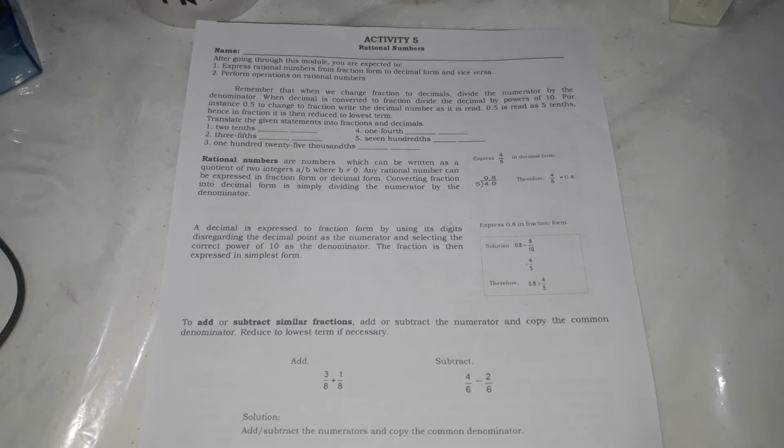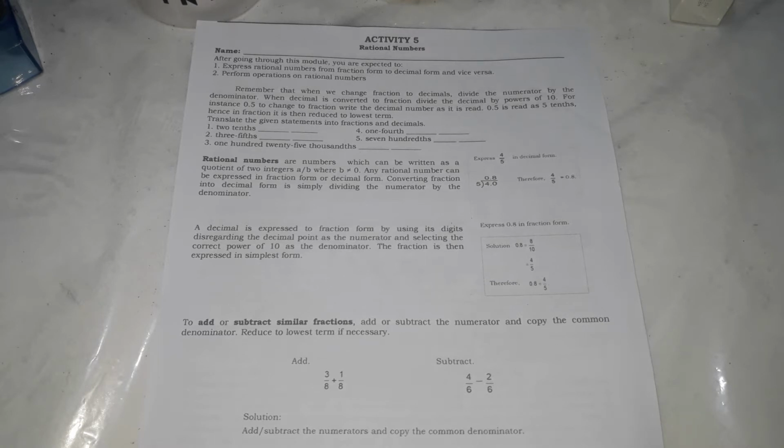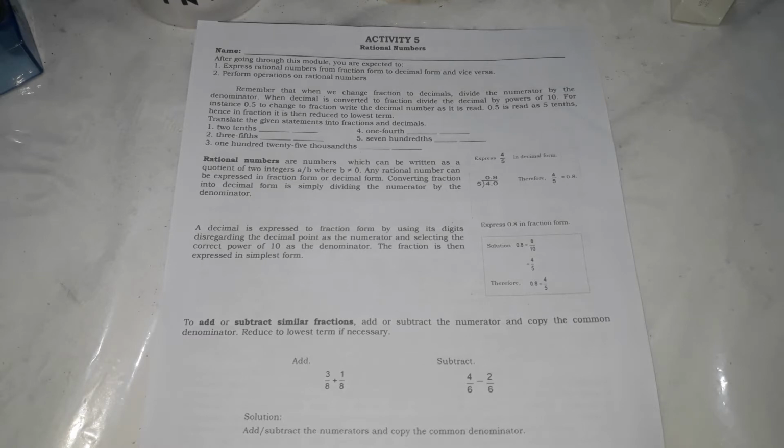Today we're going to express rational numbers from fraction form to decimal form and vice versa, and we're going to perform operations on rational numbers. Rational numbers are numbers which can be written as a quotient of two numbers a over b, where b is not equal to 0. Any rational number can be expressed in fraction form or decimal form. Converting a fraction into decimal form is simply dividing the numerator by the denominator.